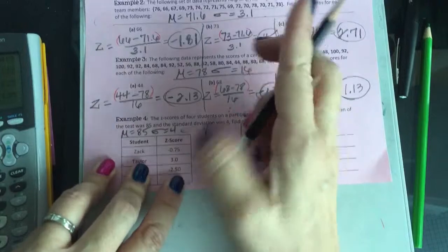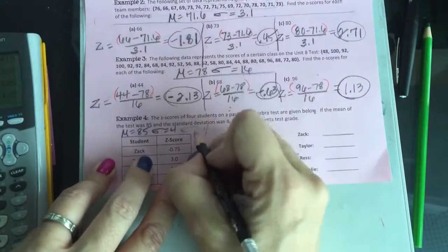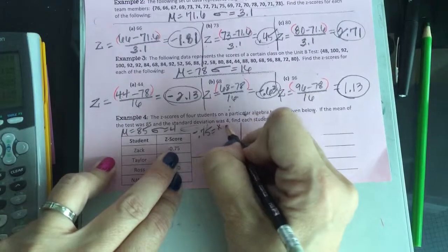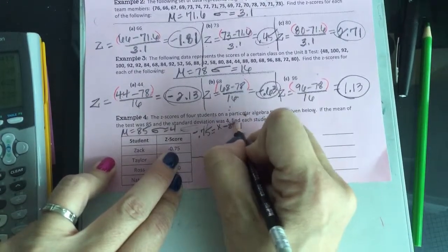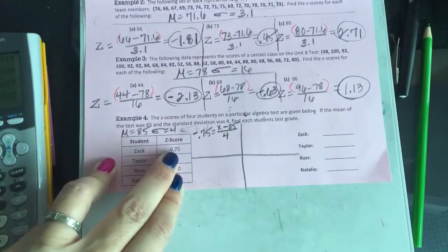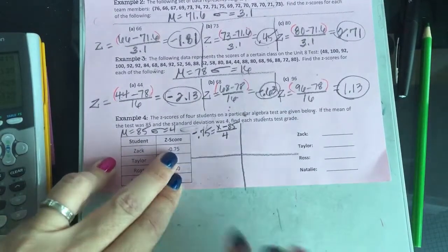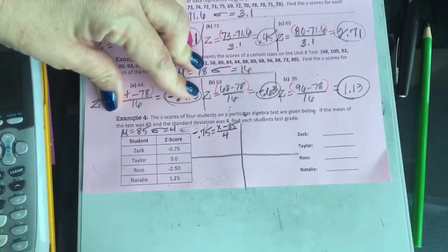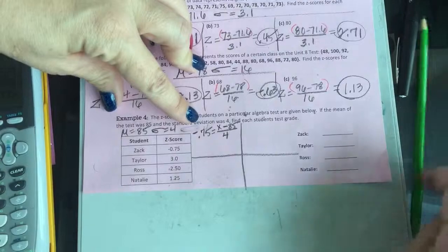Alright, so here's Zach. Zach has got a z-score of negative 0.75. That's going to be equal to what he scored minus 85 divided by 4. Now, in order to solve this algebra problem, I need to undo divide by 4. So the first thing I'm doing in my calculator is going negative 0.75.